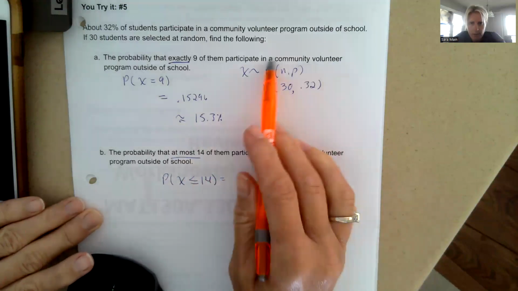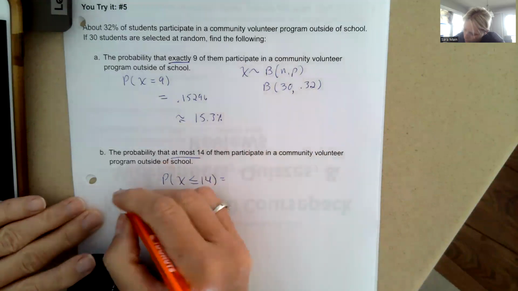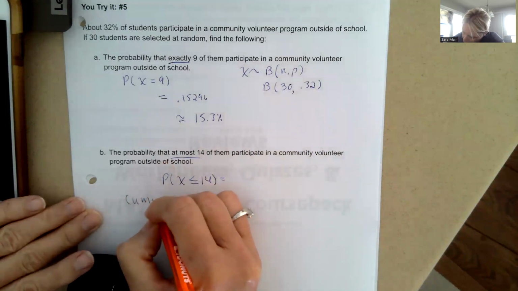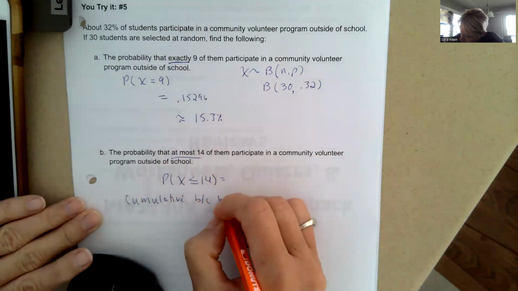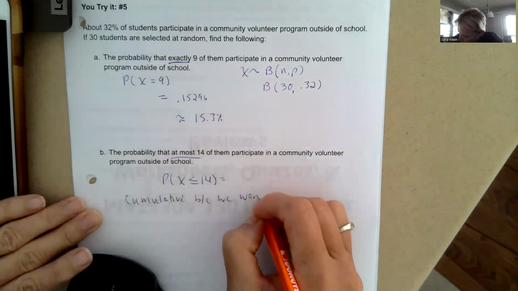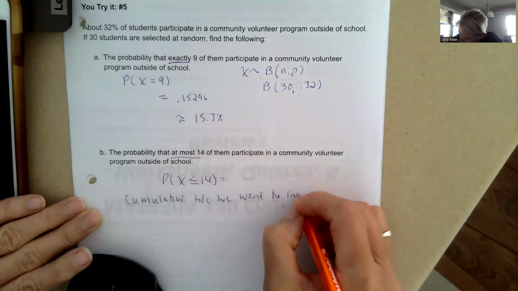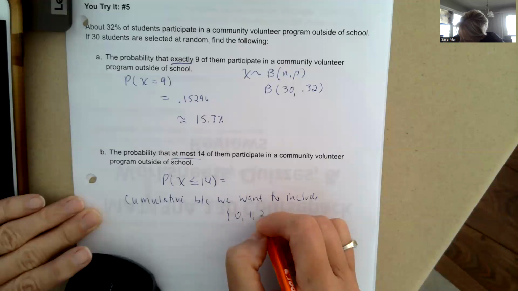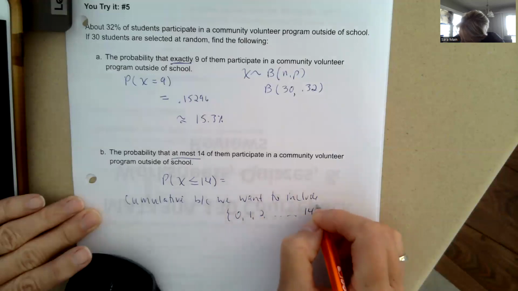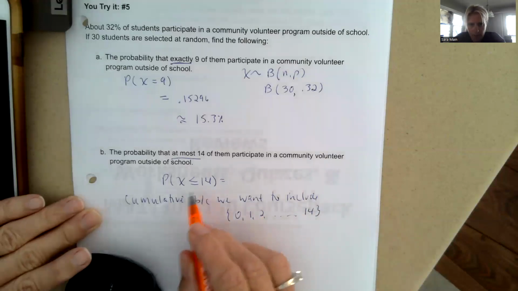So we're using the same distribution, but now we're going to use the cumulative because we want to include 0, 1, 2, all the way through 14 because it says at most.